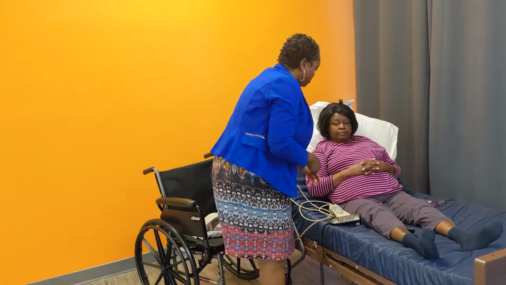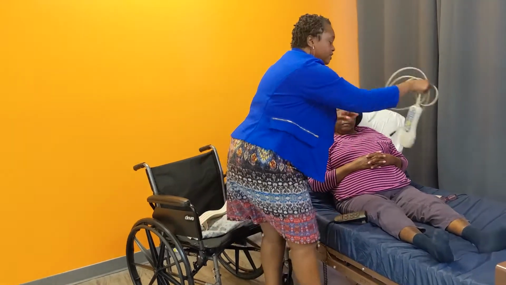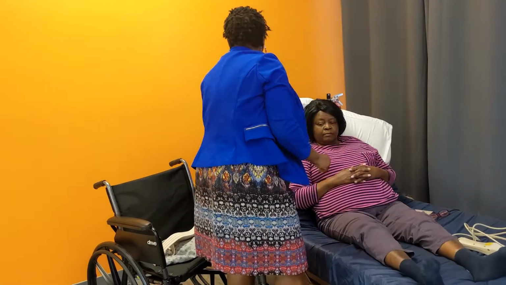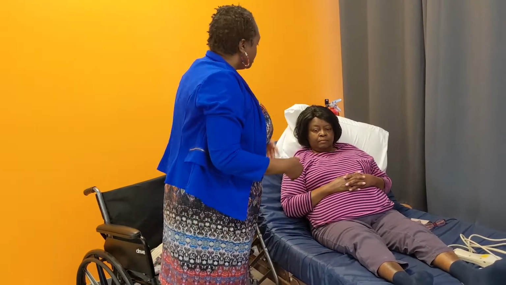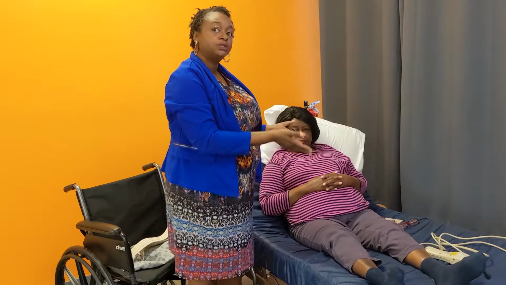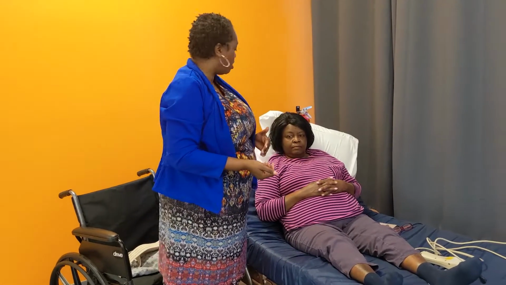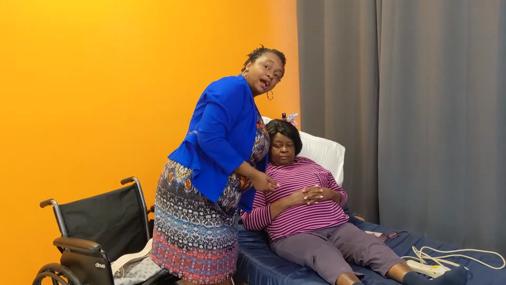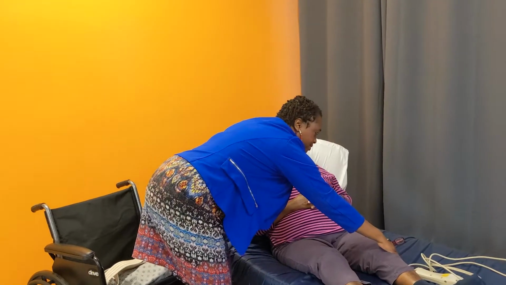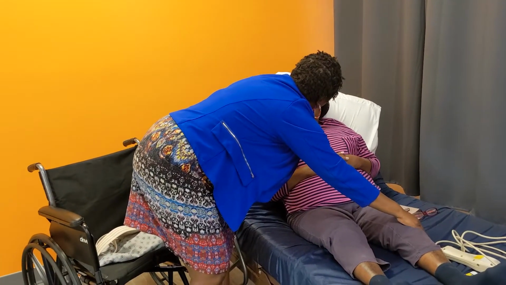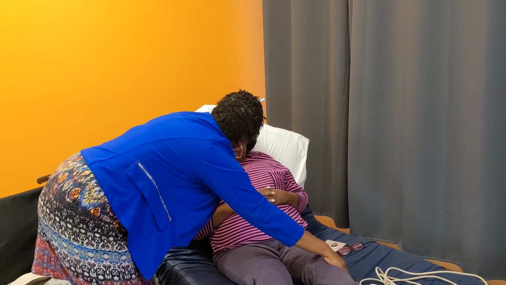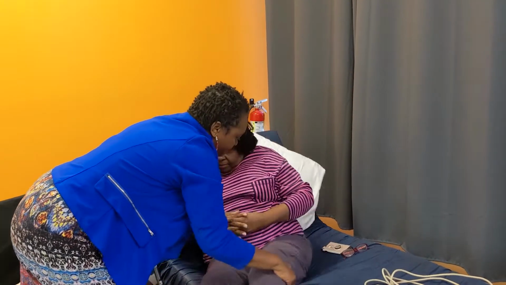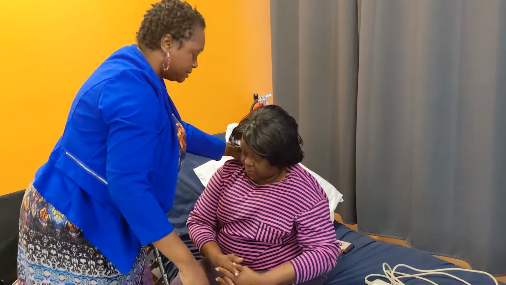So now I'm going to use proper body mechanics, move certain things out of the way, and help get her to a sitting position, okay? Remember, we never tug and pull the patient's arm. So I'm going to reach behind her neck here. I'm going to put two hands here. Louise, I'm going to help you sit on the edge of the bed on the count of 3. 1, 2, 3. Okay, now it's a pivot.